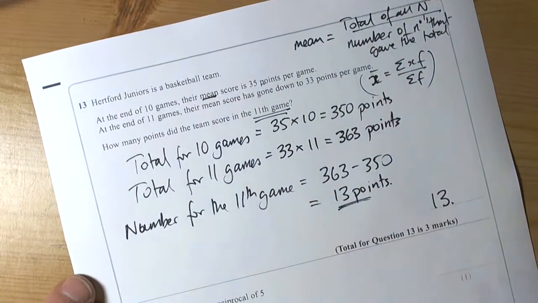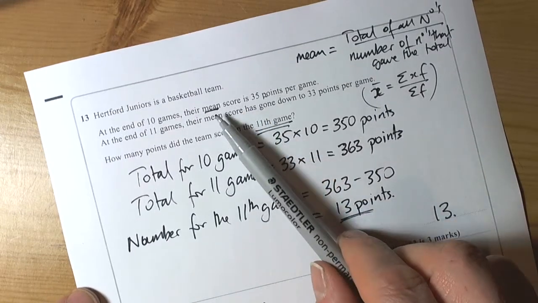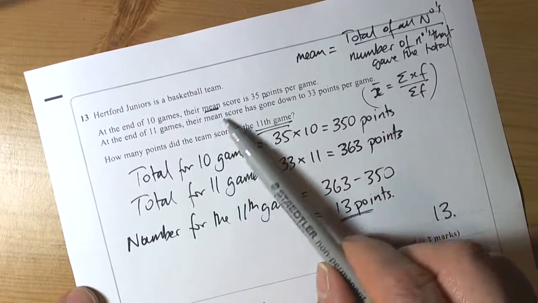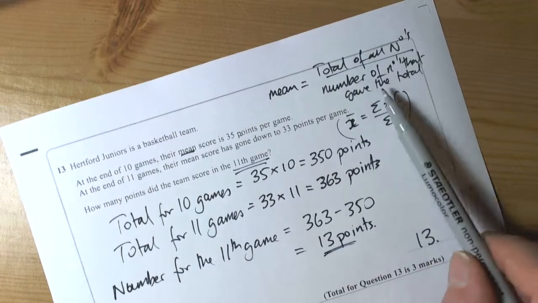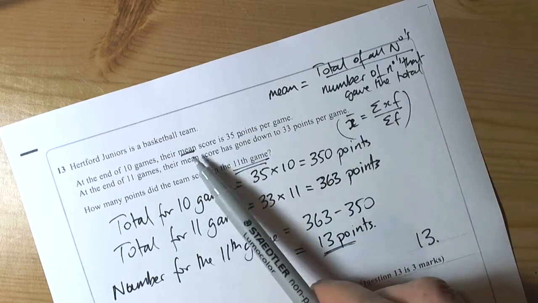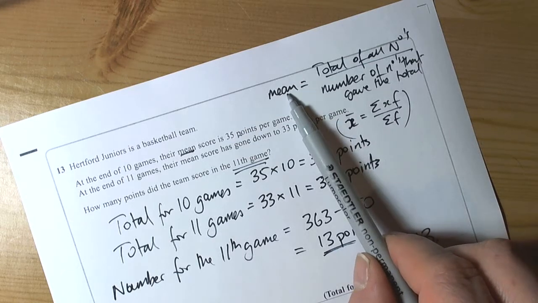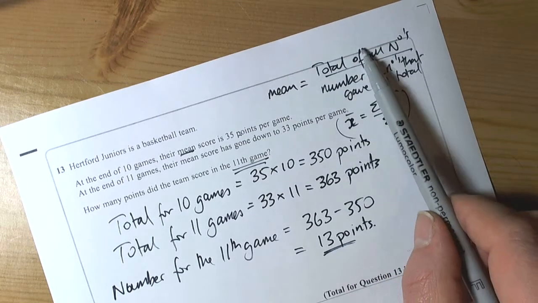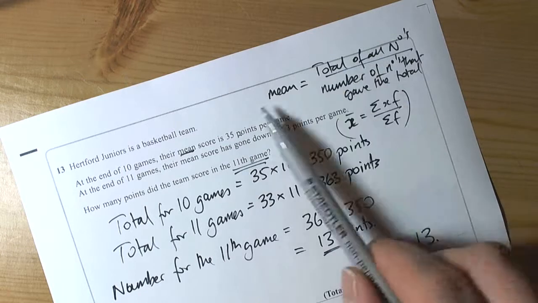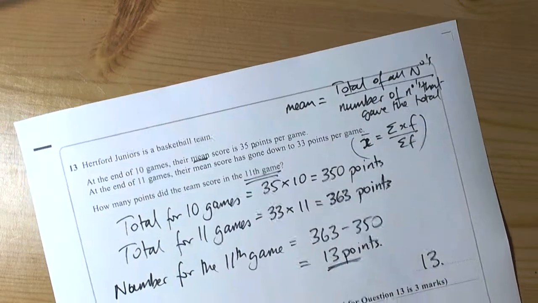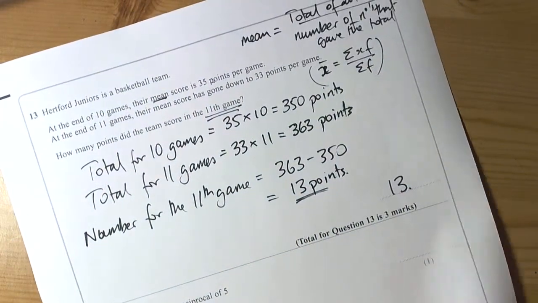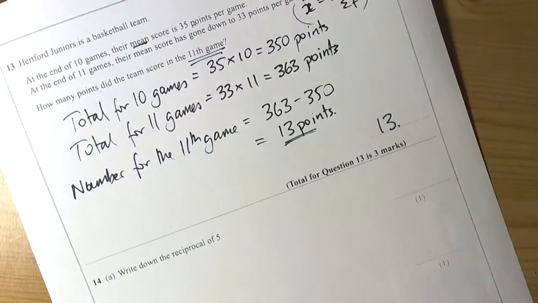So again, this is one of those questions where they want you to work with the basic idea of what the mean is, the total of all the numbers divided by the number of numbers that gave that total. And because they've told us the mean, then I can put that there, and I can reverse this formula to get the total of all the numbers by timesing up, and then I can work out the differences of the points between the 11th game and the 10th game to get the number of points for the 11th game.